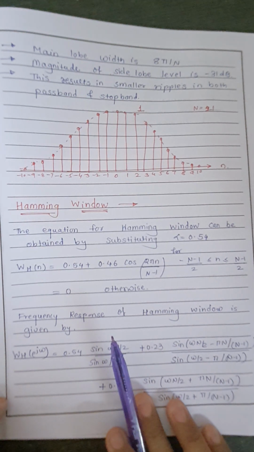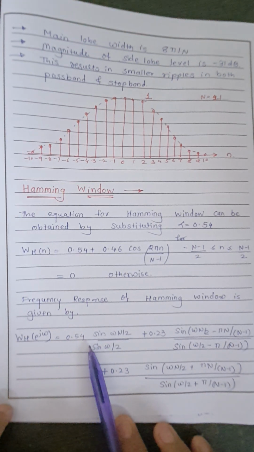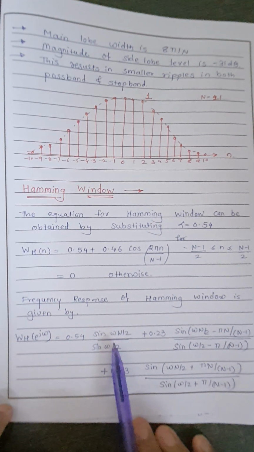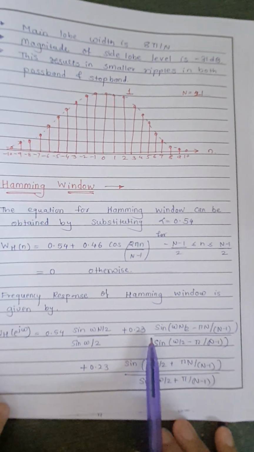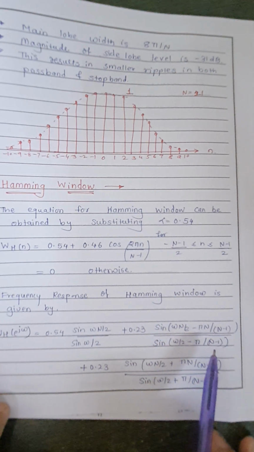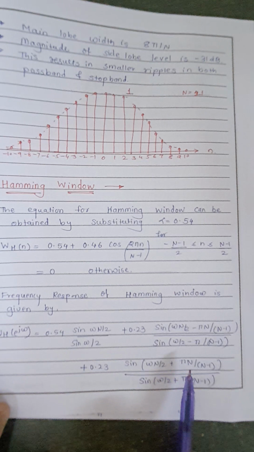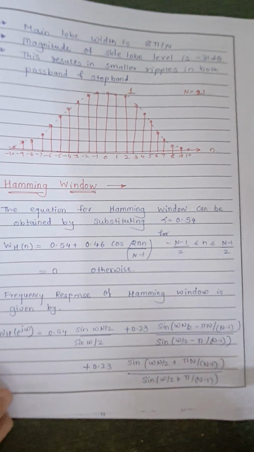The frequency response of the Hamming window is given by WH of e raised to j omega, equal to 0.54 times sine of omega N divided by 2 divided by sine of omega divided by 2, plus 0.23 times sine of (omega N divided by 2 minus pi N divided by N minus 1) divided by sine of (omega divided by 2 minus pi divided by N minus 1), plus 0.23 sine of (omega N divided by 2 plus pi N divided by N minus 1) divided by sine of (omega divided by 2 plus pi divided by N minus 1).